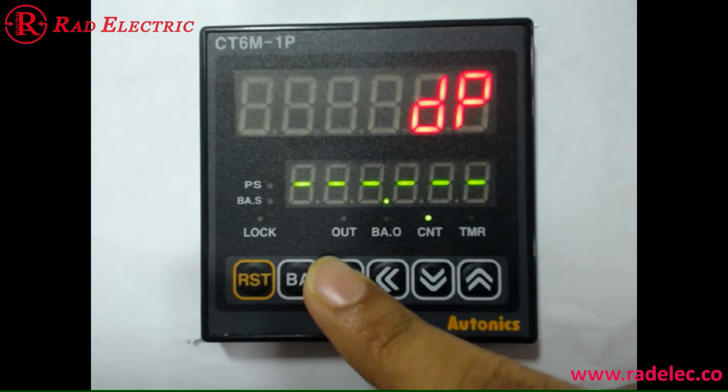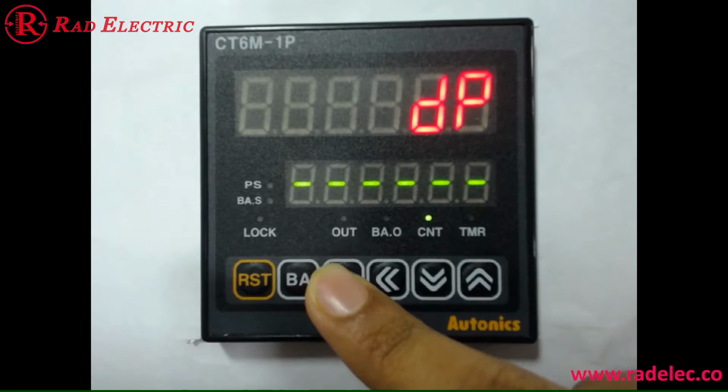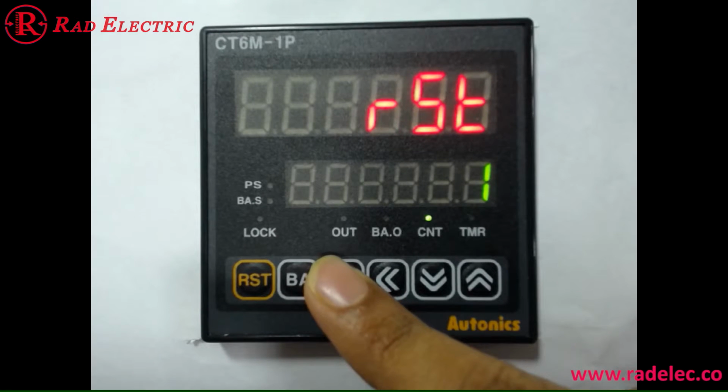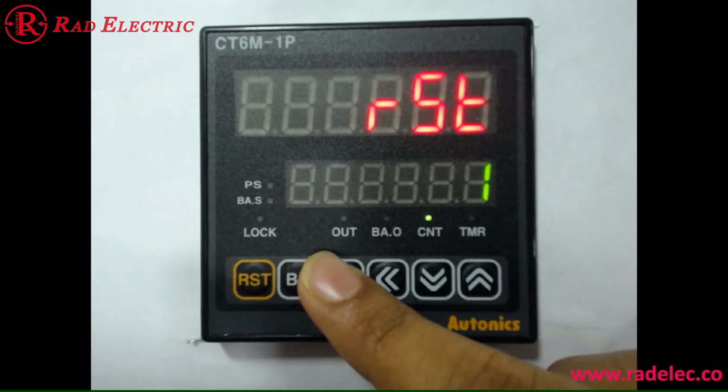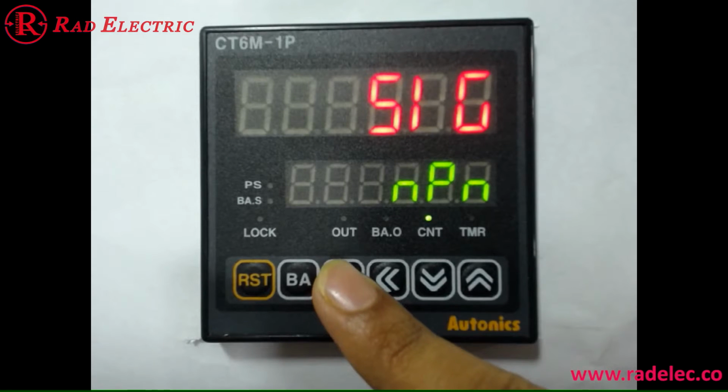Then comes the DP. This is decimal point. We can change the decimal point as per our requirement by up down arrow keys. Then again single press MD button. Then comes the reset. By default it will be 1. Keep it as it is. Then comes the signal. Check what is your signal input, whether it is NPN or PNP. Depending upon that, you can change the switch settings inside the counter, and you can change the input type. Then again single press MD button.